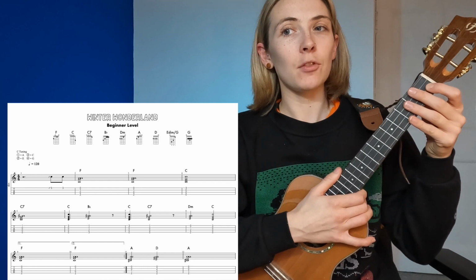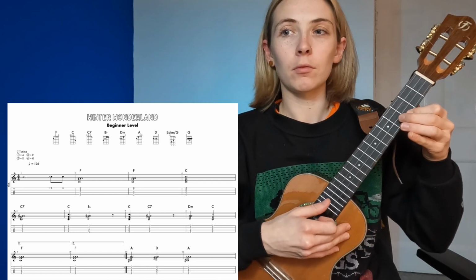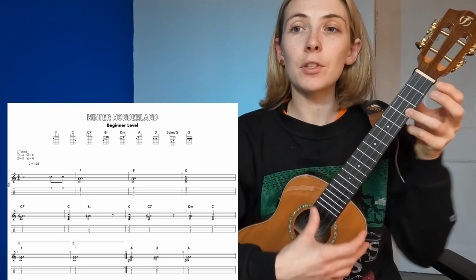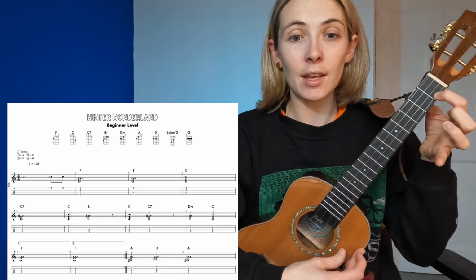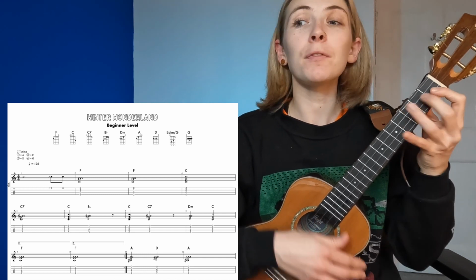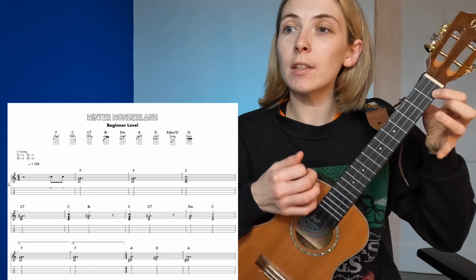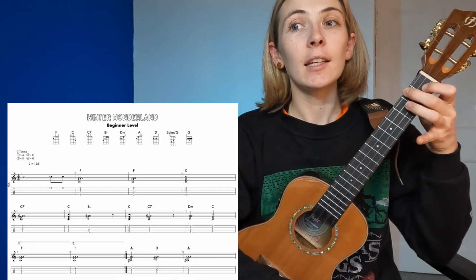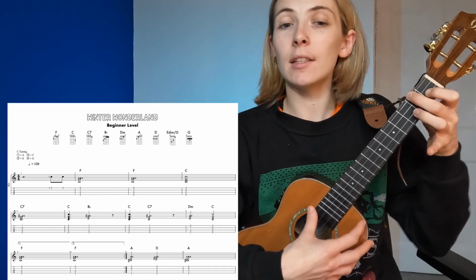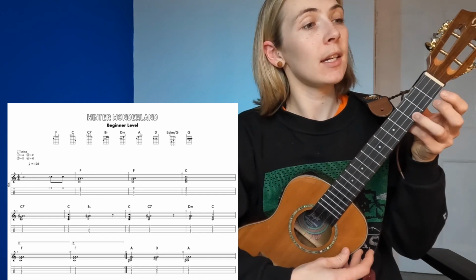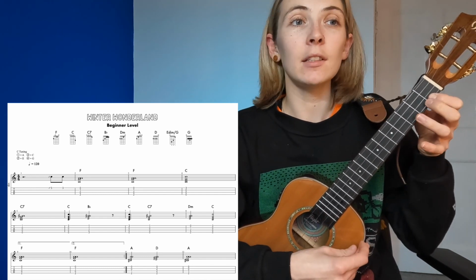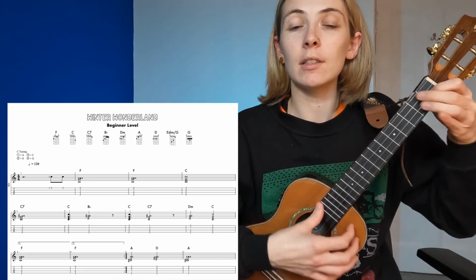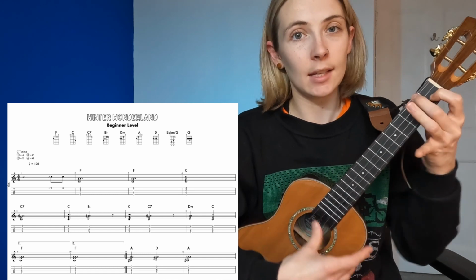So it sounds like this. 2, 3, 4, 1, 2, 3, 4, C, 2, 3, then C7, C, B flat, C, C7, D minor, C, then an F, then again, an F, then a C, 2, C7, C to B flat, C to C7, D minor, C and F.